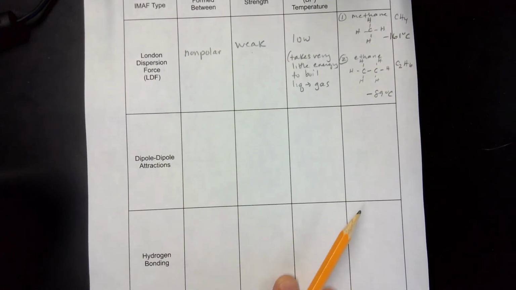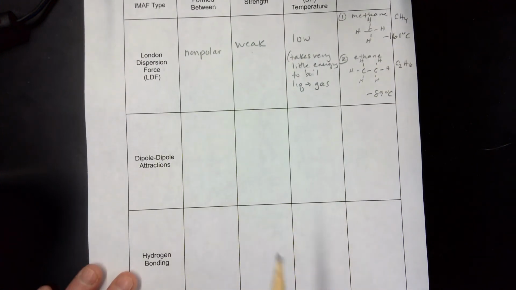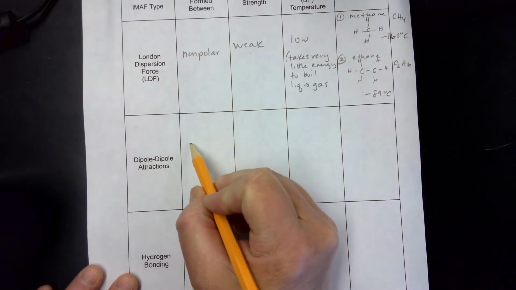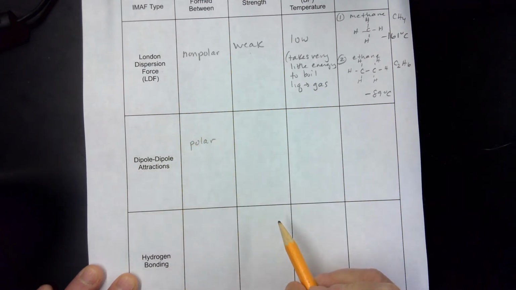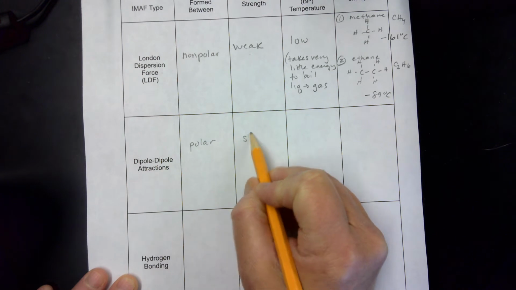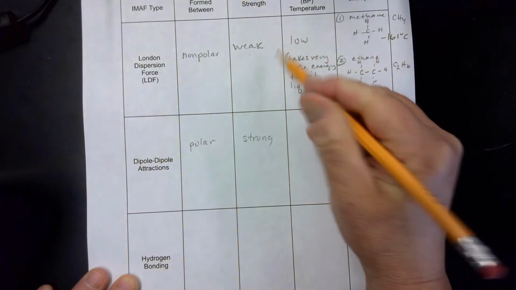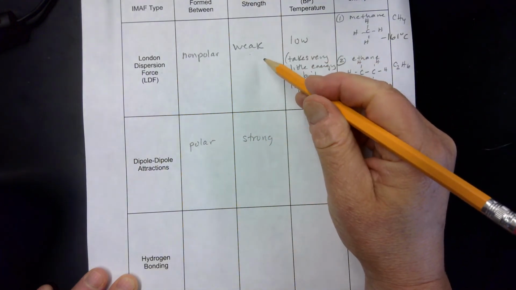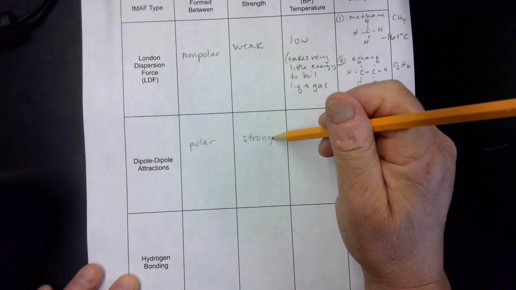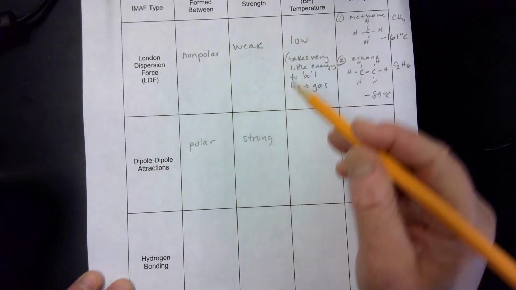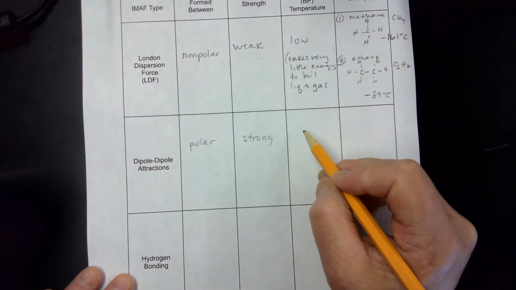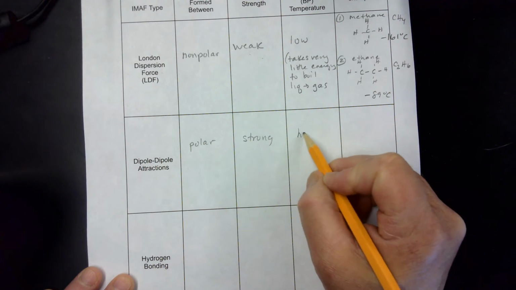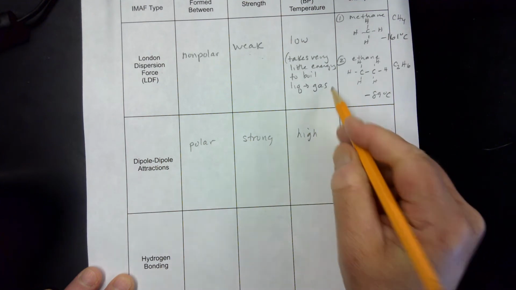All right, let's take a look at dipole attractions. These will be the intermolecular attractive forces between polar molecules. They are considered, we'll call them strong by comparing them relatively. Polar molecules will have a stronger intermolecular attractive force than London dispersion forces and nonpolar molecules. This means that the boiling point temperatures will be higher by comparison.